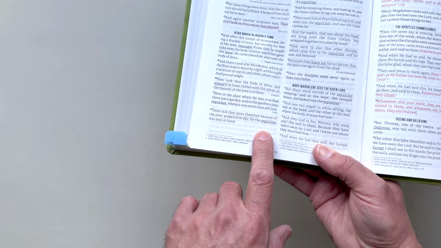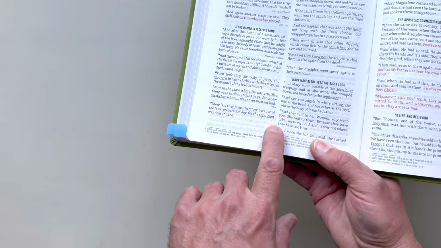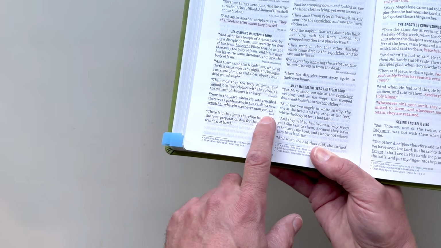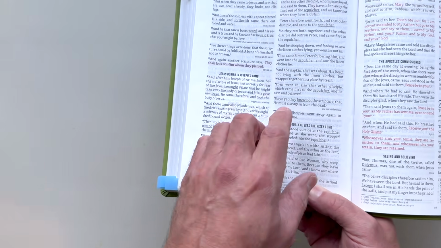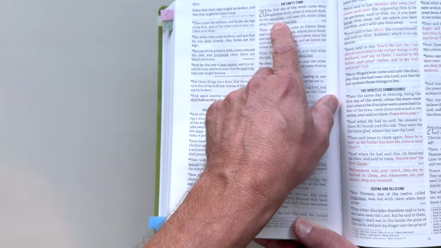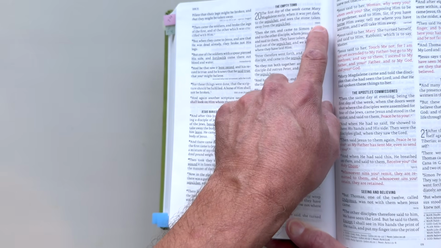So here in verse 42, they underline it, but they don't define it again. And that's no big deal, because you can just look right there. I mean, you just read it. And then up here in chapter 20, verse 1, it's underlined twice, and then they define it.